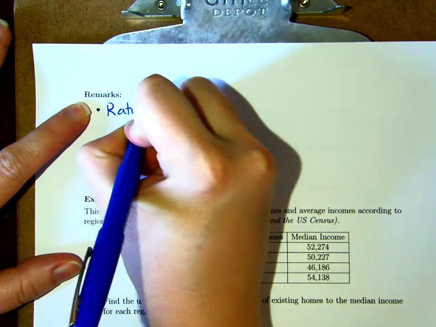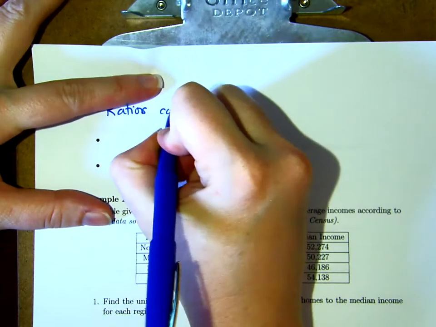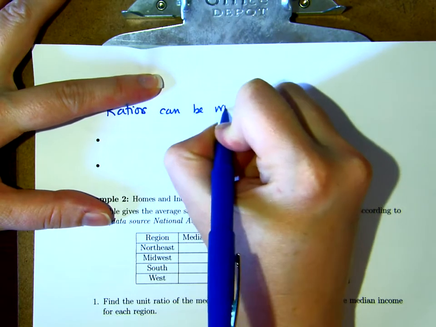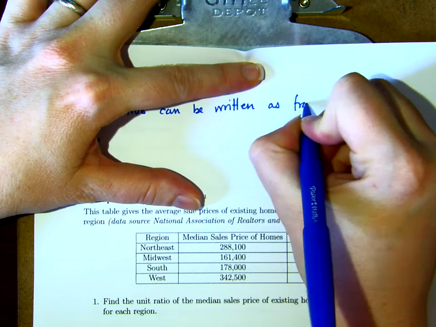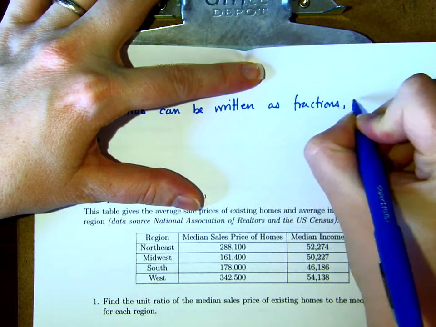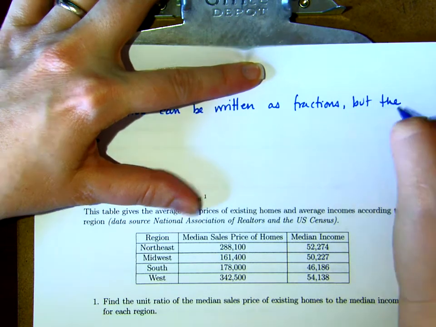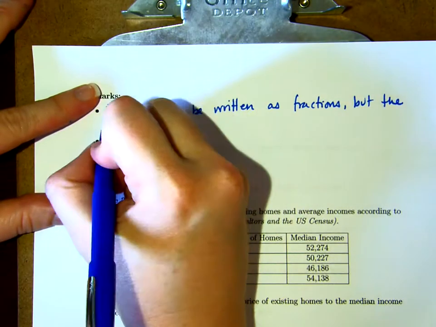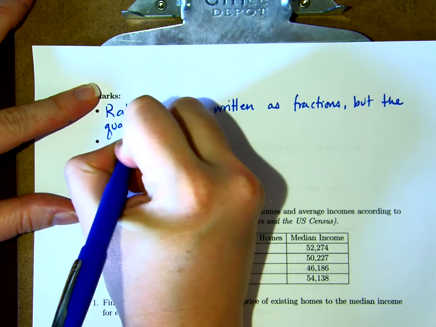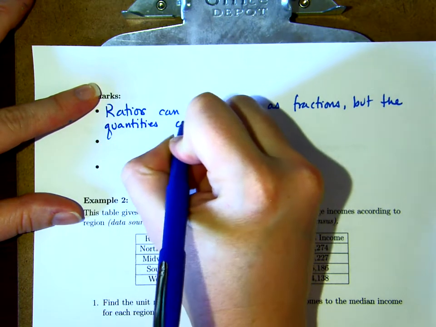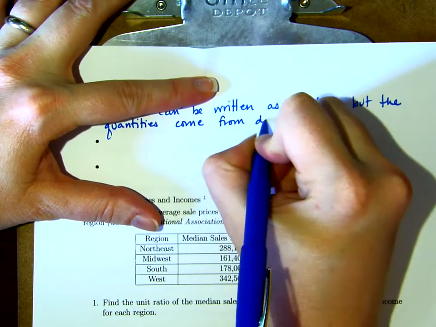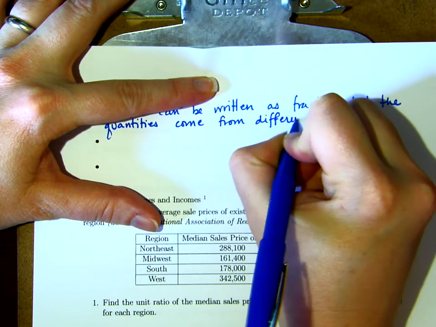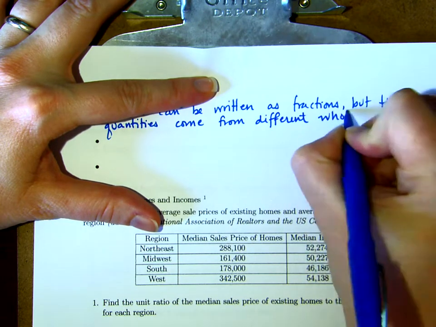Ratios can be written as fractions, but the quantities come from different wholes.